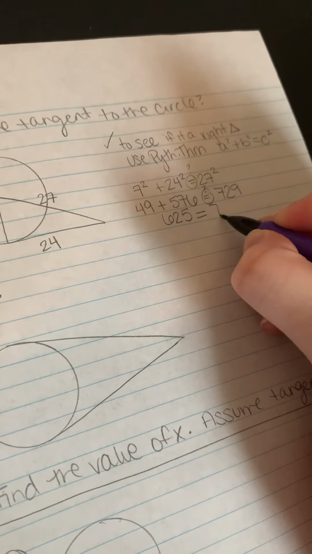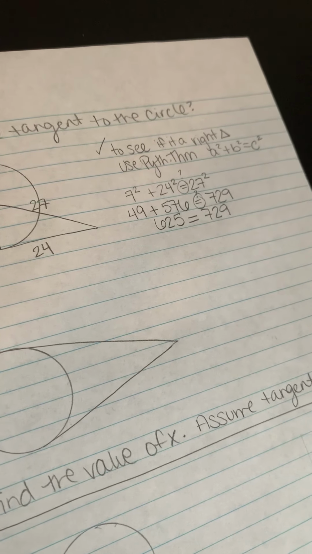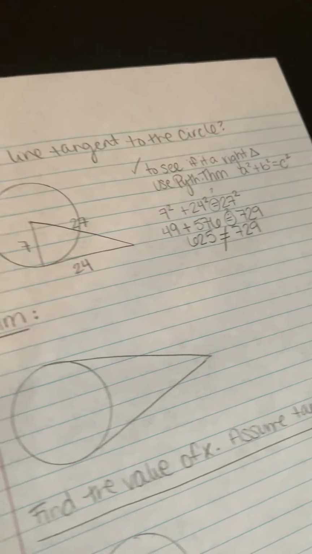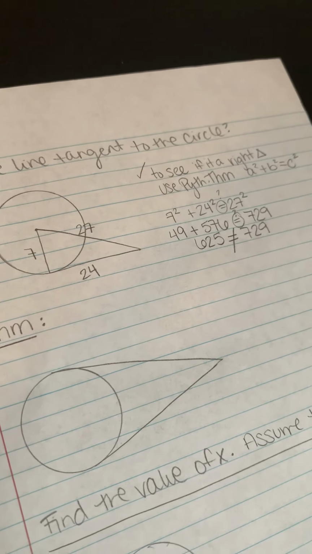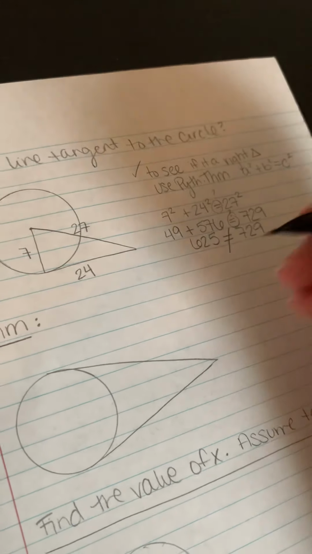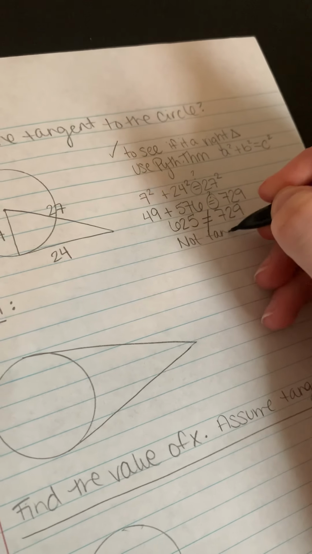Now, does 625 equal 729? No. So therefore, is it a right angle or a right triangle? No. So therefore, could it be tangent? No. So this example is not tangent.